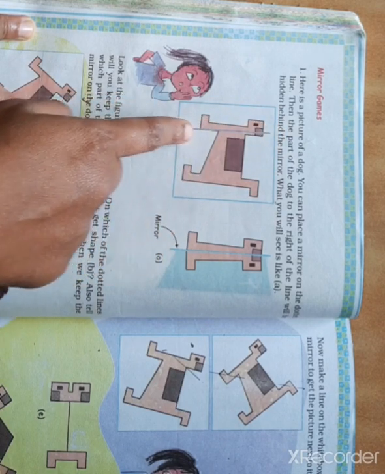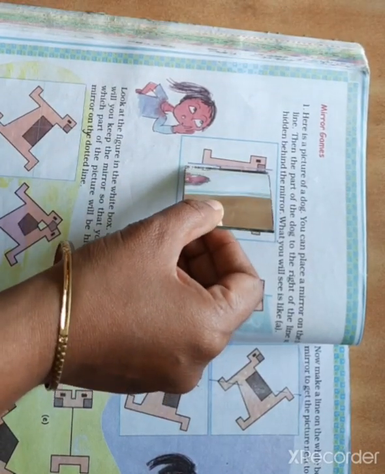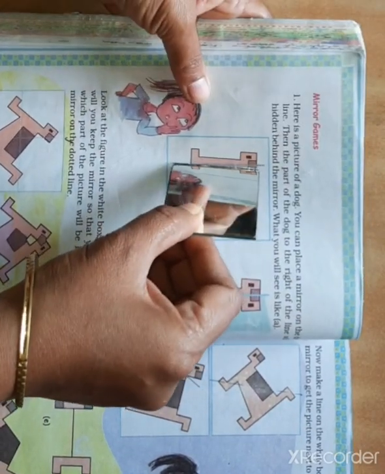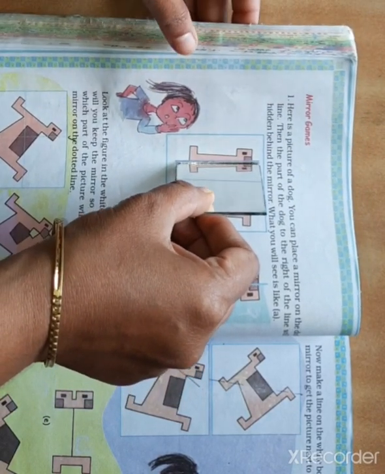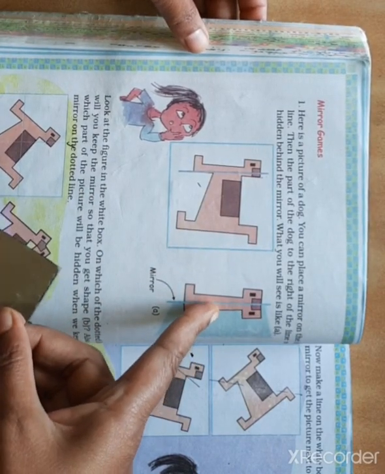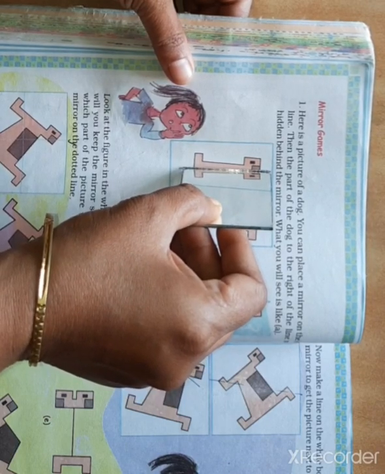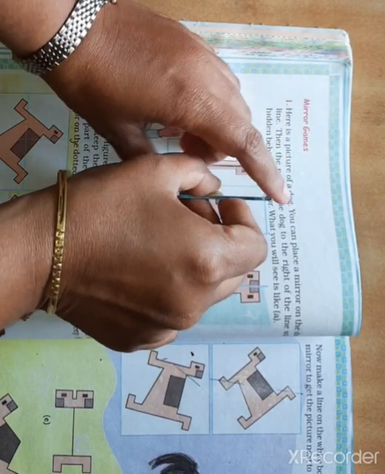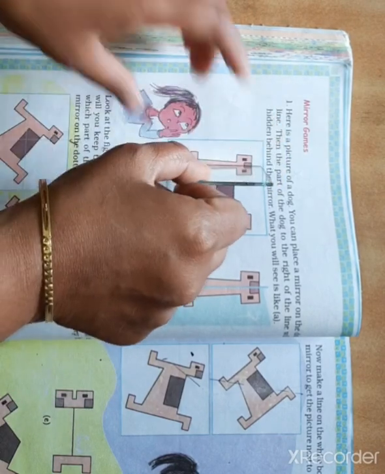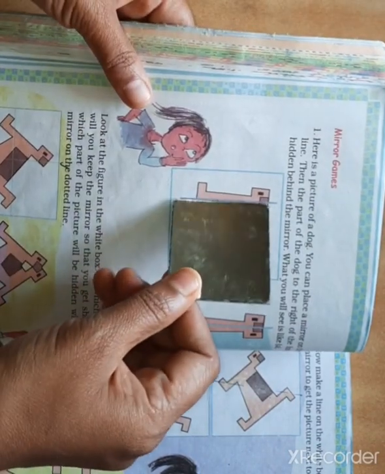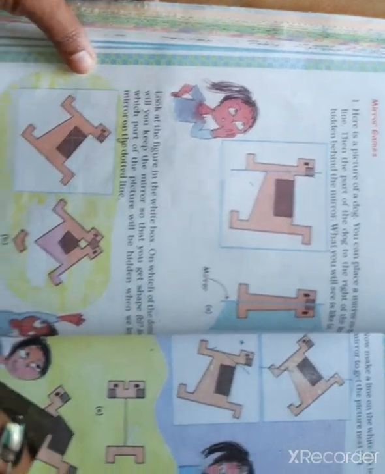Here we can see a dotted line, and if we place the mirror on the dotted line, we can see the same image that is given here in figure A. See, it's the same, and this part is hidden. We can't see this part. So this is the place where we have to keep the mirror to get this figure, isn't it?